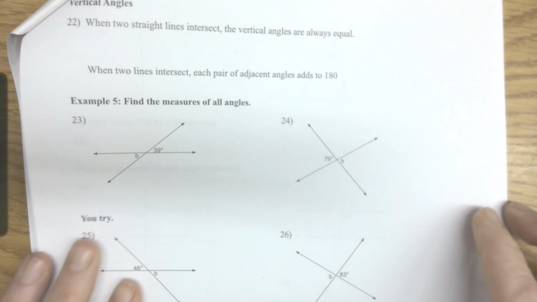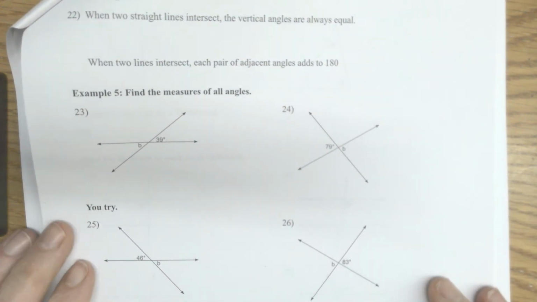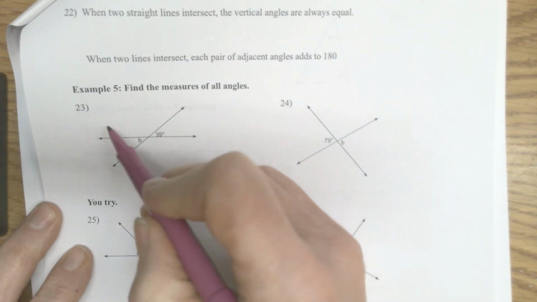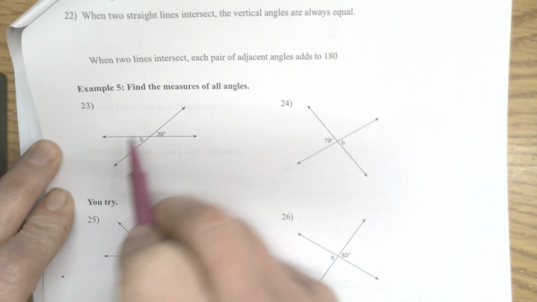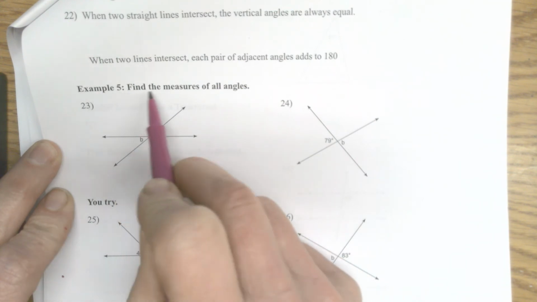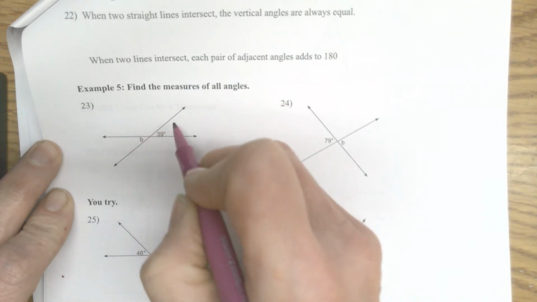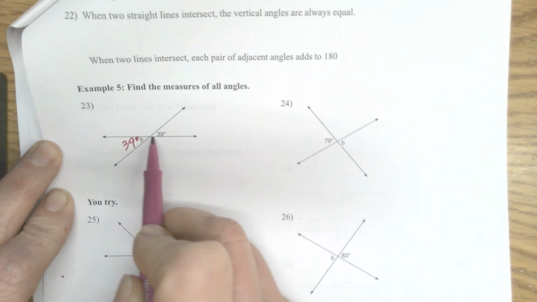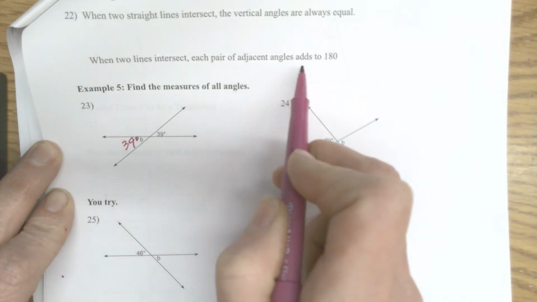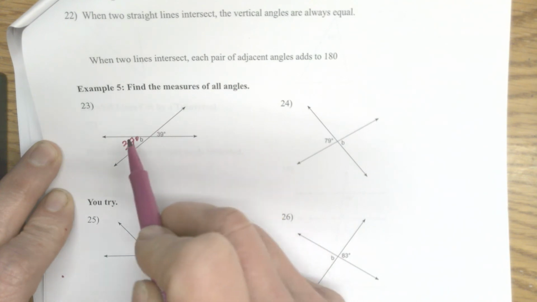But the next thing we're going to get into is vertical angles. When you have two lines that intersect, you're going to create vertical angles. And the thing with vertical angles is they are congruent to each other. So find the measures of all angles. Congruent to each other, that means across from it would be 39 degrees. And then next to it, it has to add to be 180. We call those supplementary. So it adds to 180.